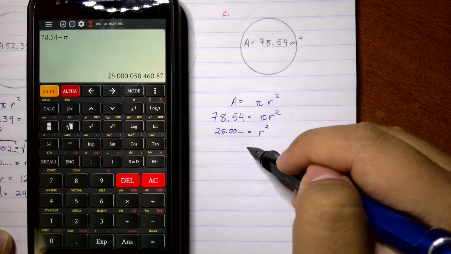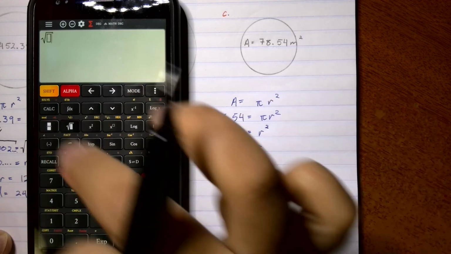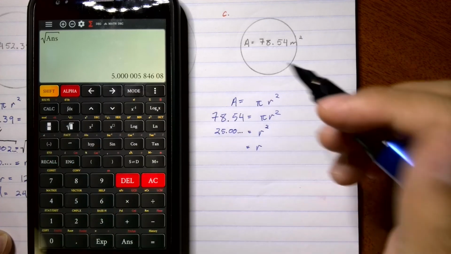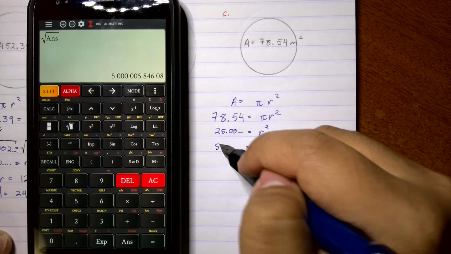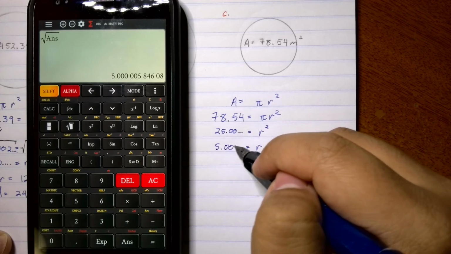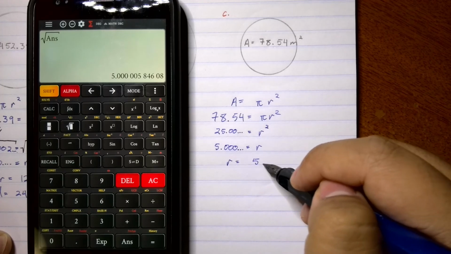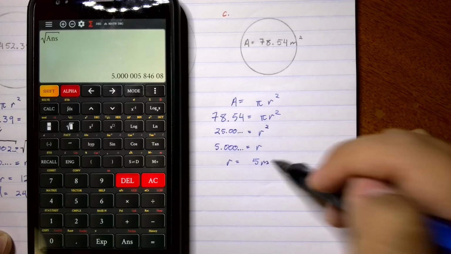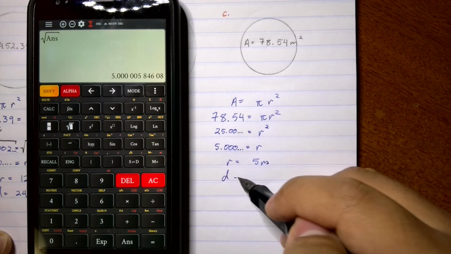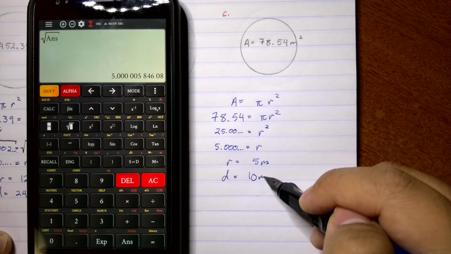Take the square root of both sides. We take the square root of our answer. As you can see, it's very close to the value of 5. In fact, we'll just take it as 5, and it's in meters squared, so it's in meters, which means the diameter is double that length.